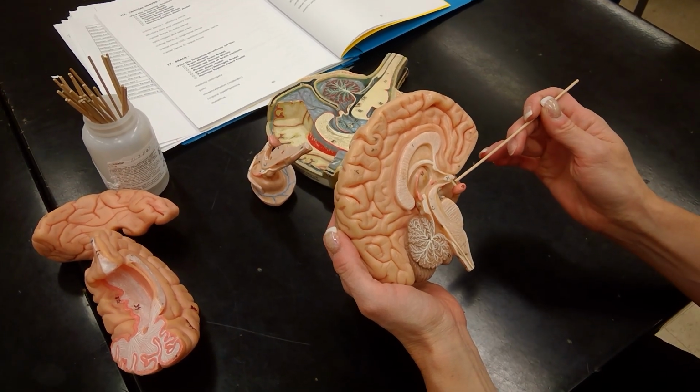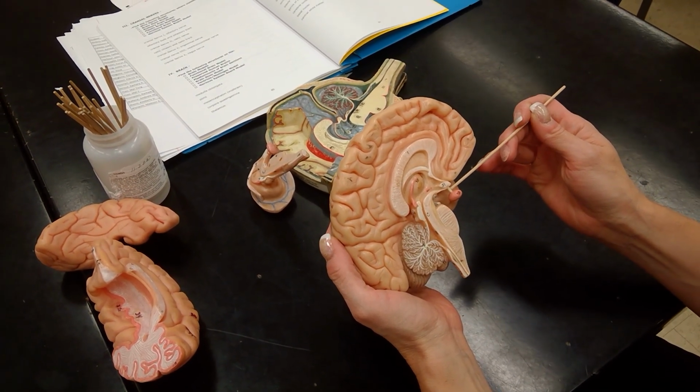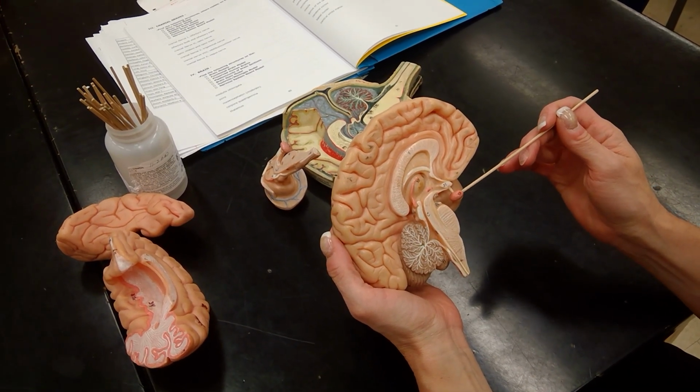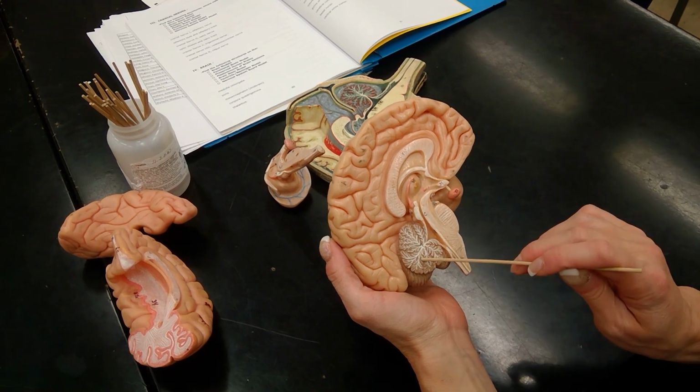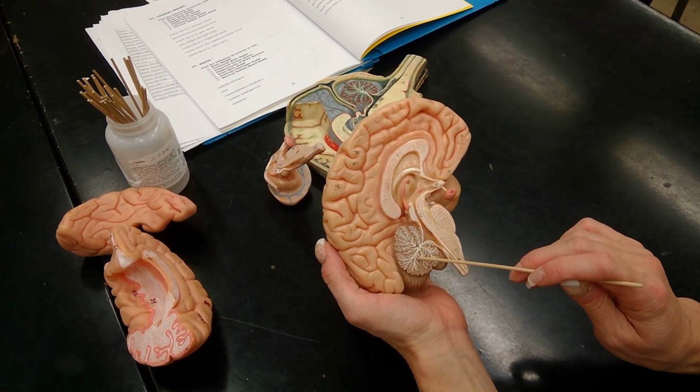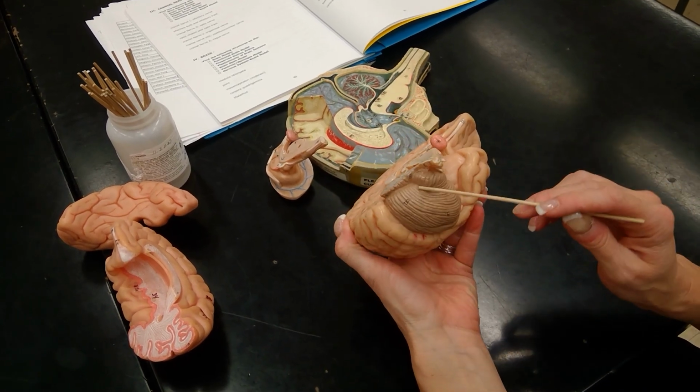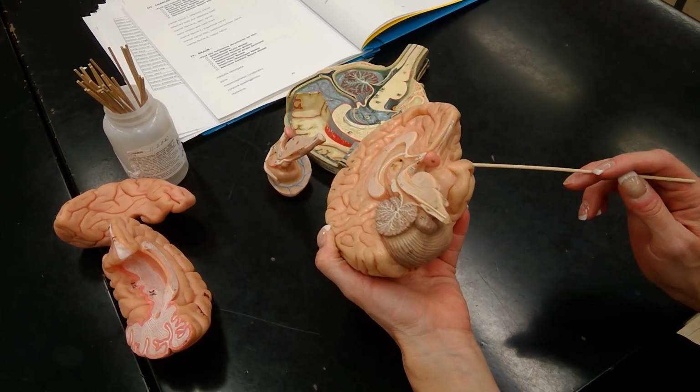The infundibulum is the stem of the cherry, and the pituitary gland is the cherry itself, the pink sphere. The cerebellum is the fart of the seahorse, if you're my children, behind the pons. It has a different looking texture than the cerebrum.